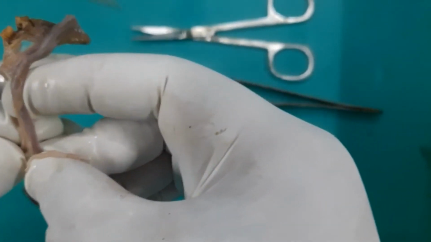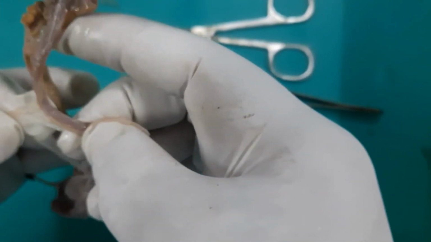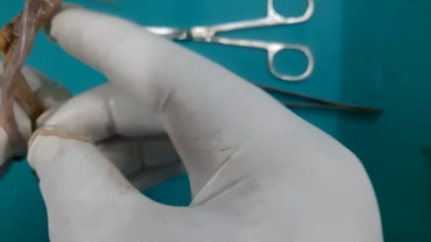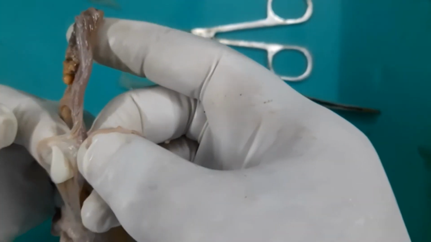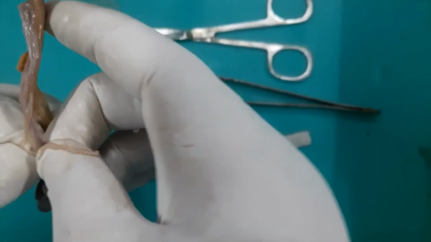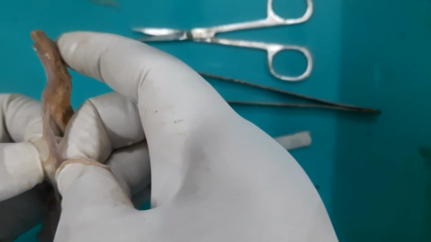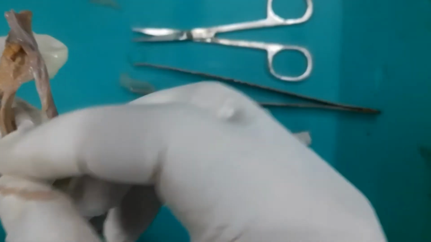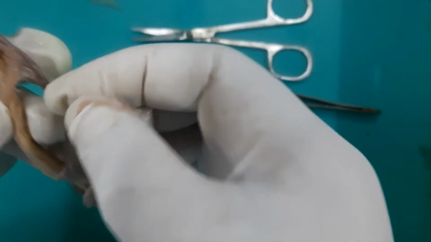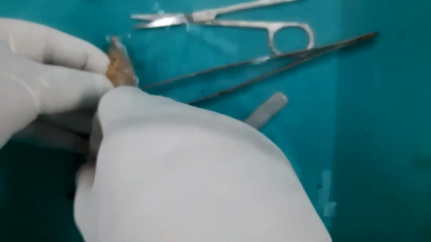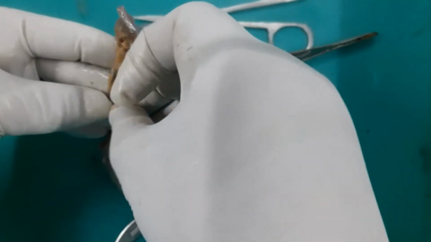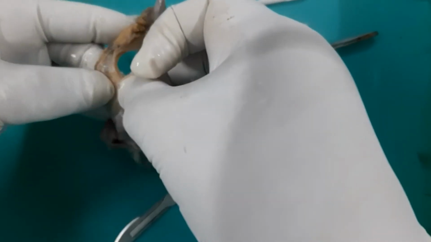There are other structures with this which cannot be seen. It must be associated with the artery of the ductus deferens. There should also be an artery for the testis, the testicular artery. Let me dip it into the water. Testicular artery.